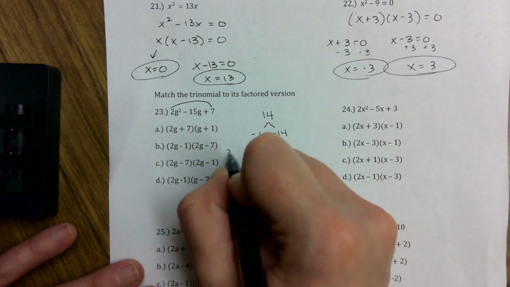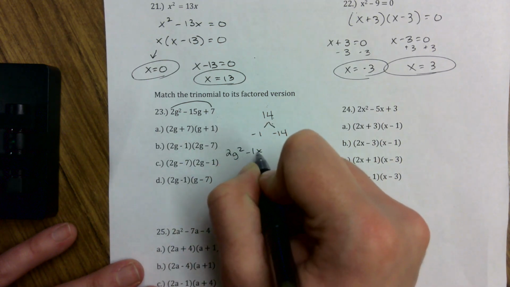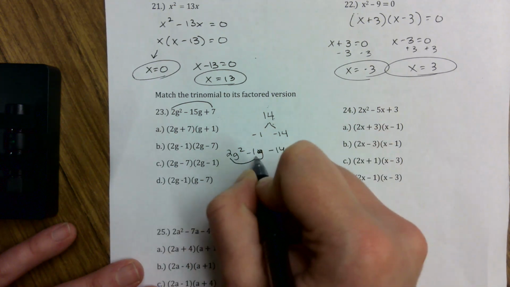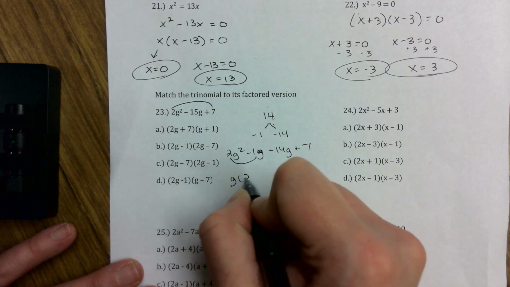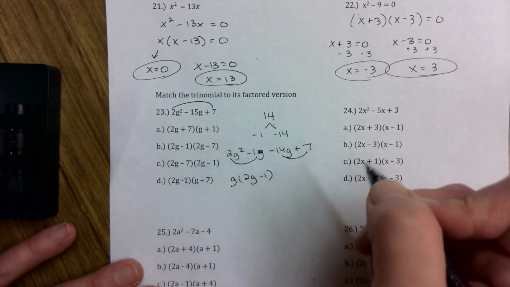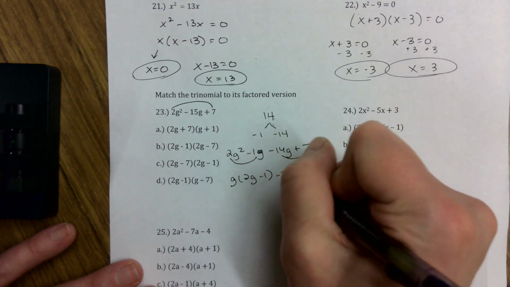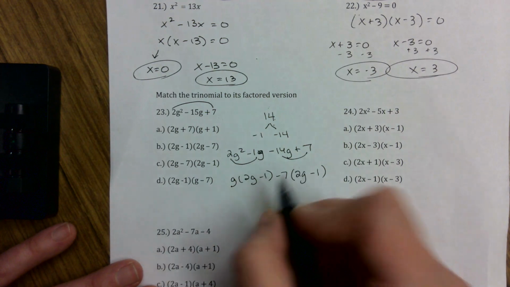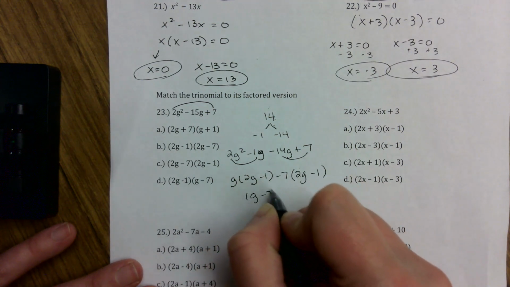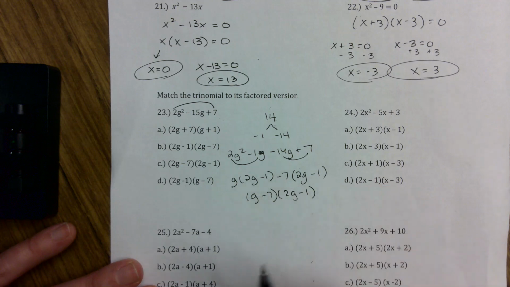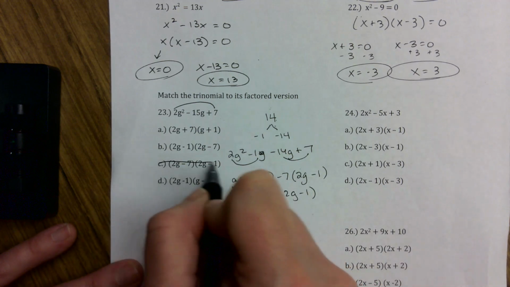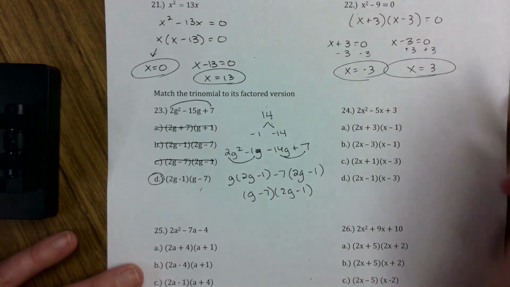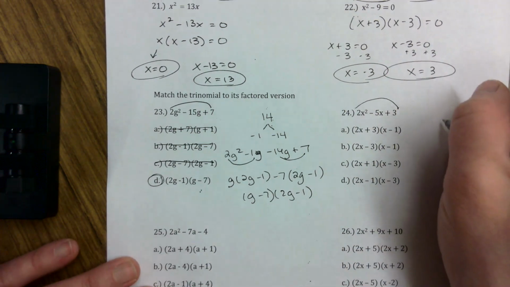So I'm going to rewrite this as 2g squared minus 1g, minus 14g plus 7. Factoring these two, they share a g. These two share a 7, but I want it to be a negative 7, so that I'm left with a 2g minus 1. So g minus 7, 2g minus 1. Let's find g minus 7, 2g minus 1. Yep. All right, here, 2 times 3 is 6.